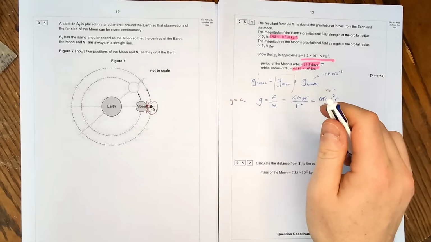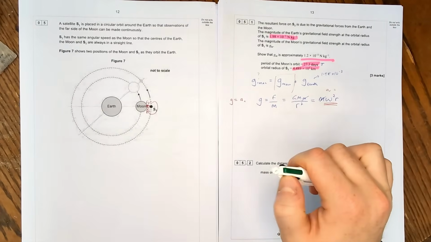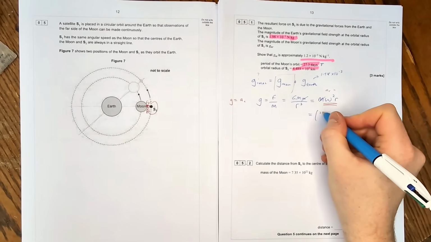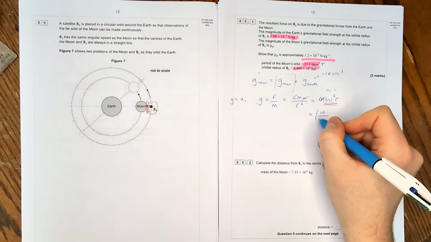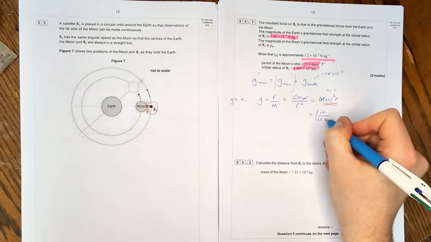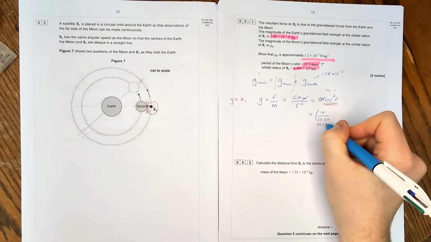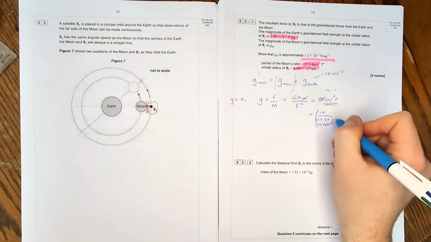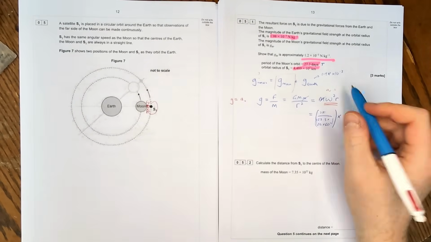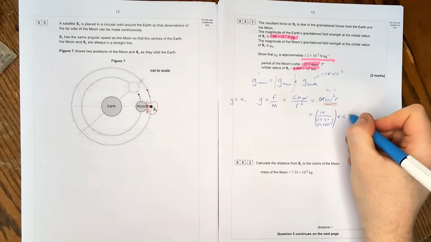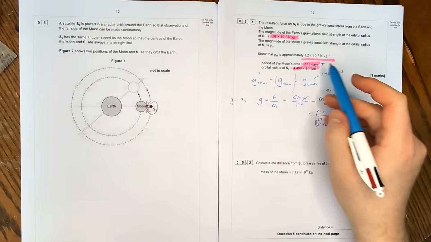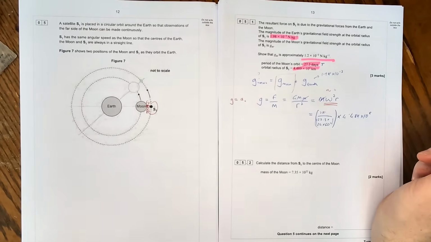So let's work it out then. We can work out what omega is. This is going to be equal to 2 pi over T, which obviously has to be in seconds. So 2 pi over 27.3 times 24 times 60 all squared. Put an extra bracket in there. Times the radius of orbit, 4.489 times 10 to the 5, then 10 to the 8 because we've got to do it in meters.